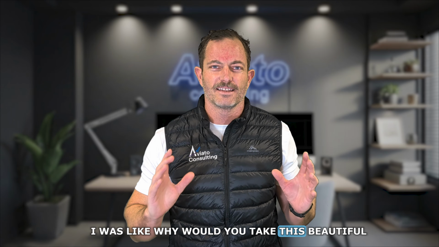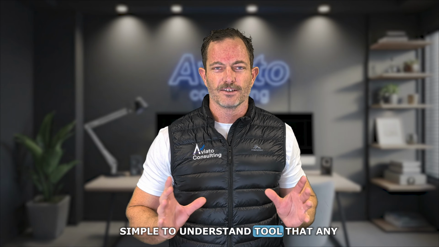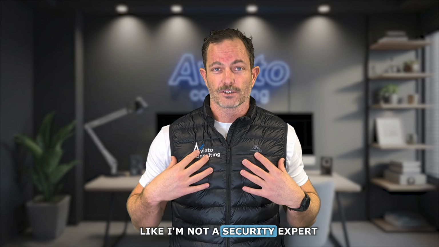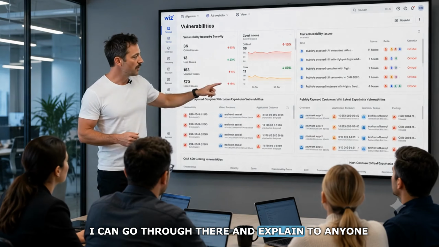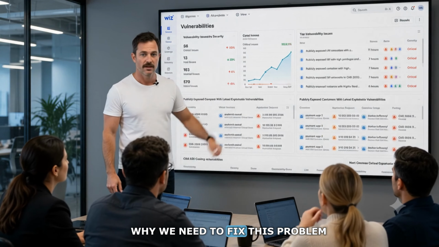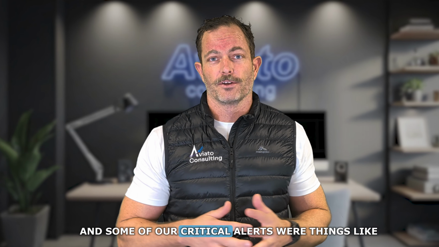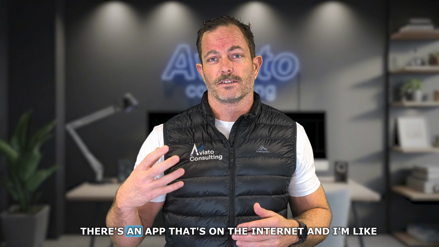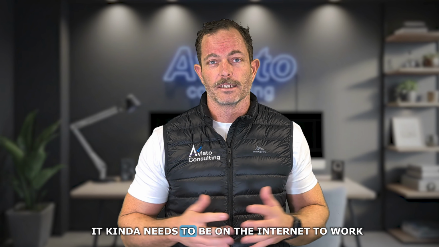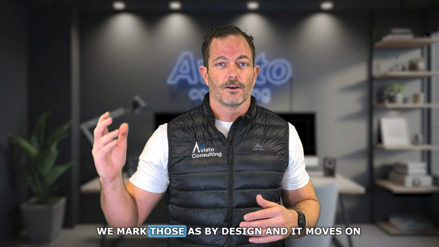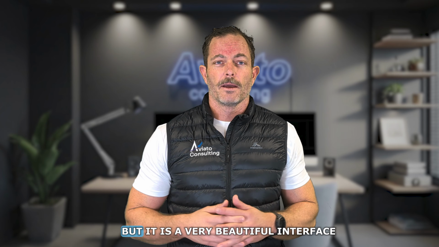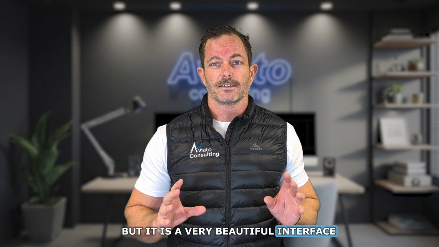I was like, why would you take this beautiful, simple to understand tool? I'm not a security expert, I can go through there and explain to anyone why we need to fix this problem, or if it is a problem, or if it's something by design. And some of our critical alerts were things like, there's an app that's on the internet, and I'm like, it kind of needs to be on the internet to work. We mark those as by design and it moves on, but it is a very beautiful interface, simple to use.